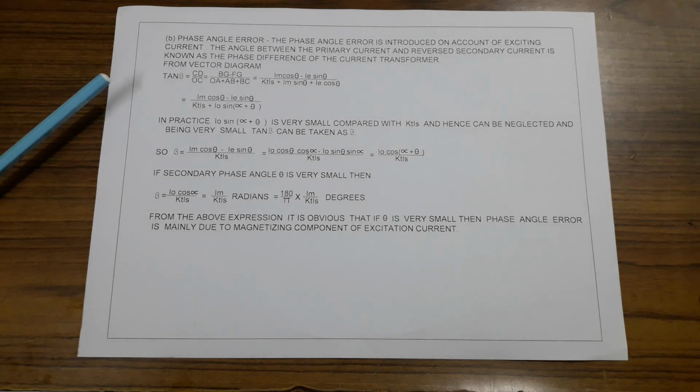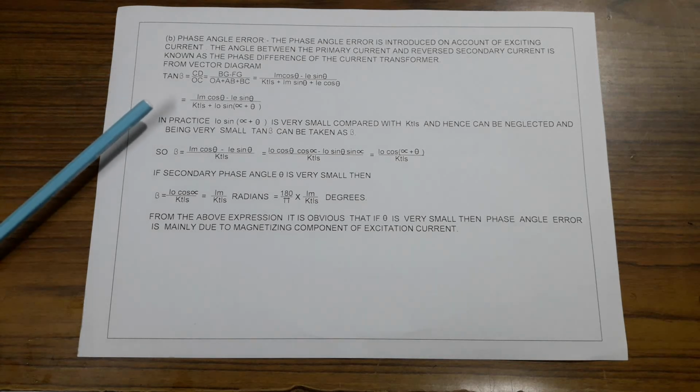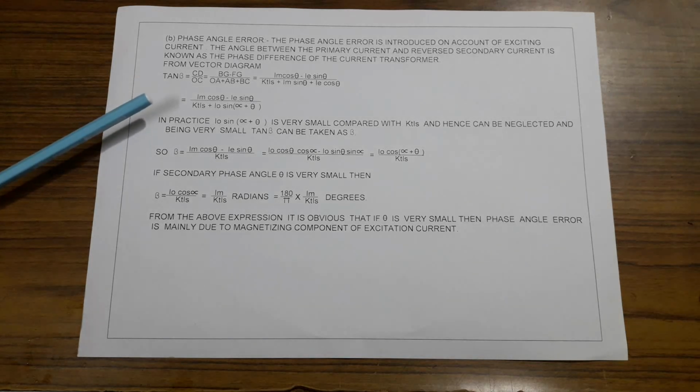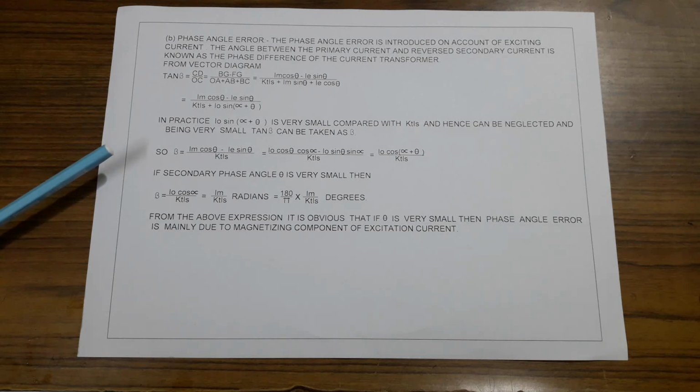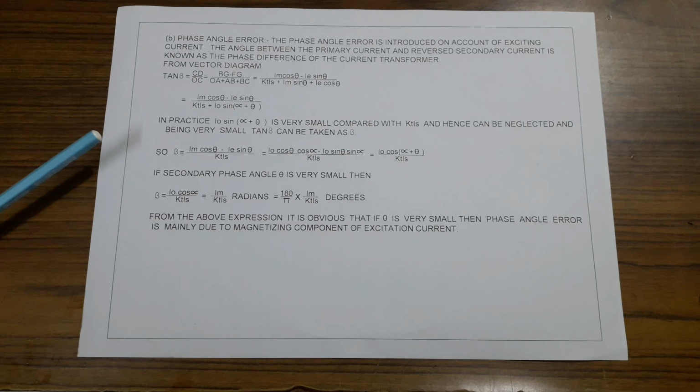Divided by KTIS plus Im sin theta plus IE cos theta, which is equal to Im cos theta minus IE sin theta divided by KTIS plus I0 sin of alpha plus theta. In practice, I0 sin of alpha plus theta is very small compared with KTIS and hence can be neglected, and being very small, tan beta can be taken as beta. So beta is equal to Im cos theta minus IE sin theta by KTIS, which is I0 cos theta cos alpha minus I0 sin theta sin alpha divided by KTIS, equal to I0 cos of alpha plus theta divided by KTIS.